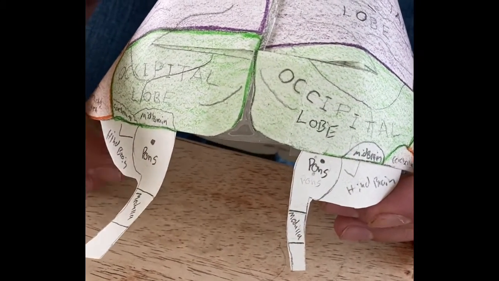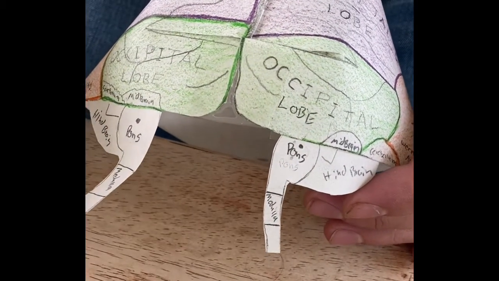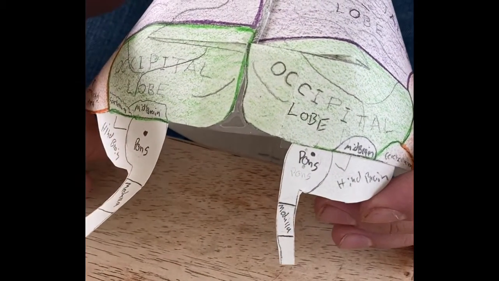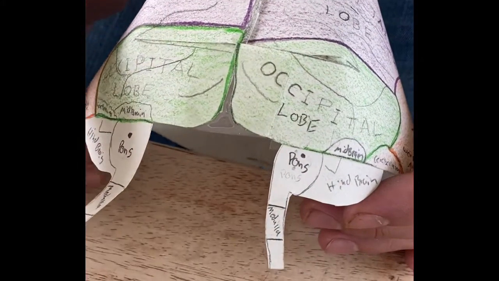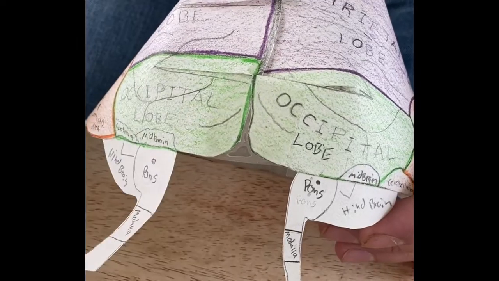Then we move over to the hindbrain, which is an area where all this is located, which would be the pons and the medulla. The pons is right here. The pons regulates sleep and arousal, and the medulla handles automatic functions, which are breathing, blood pressure, and digestion.